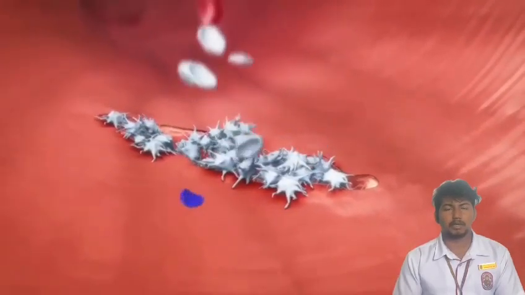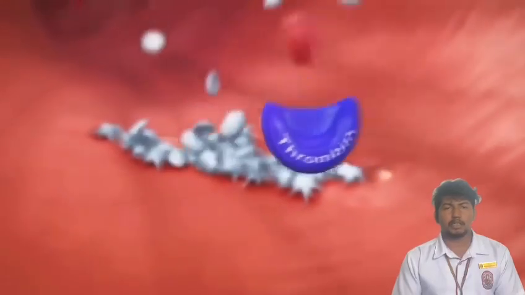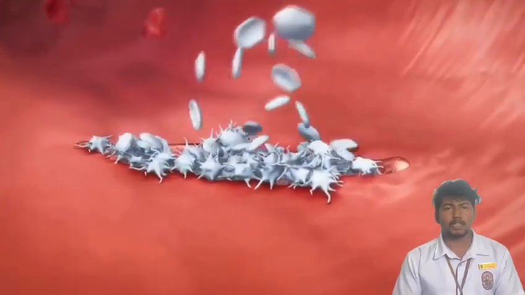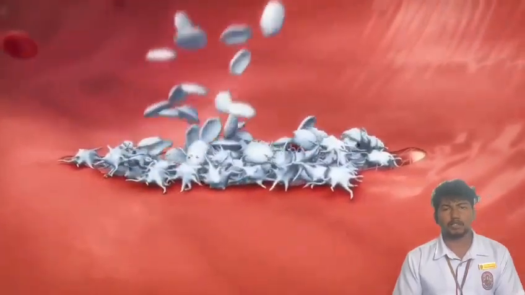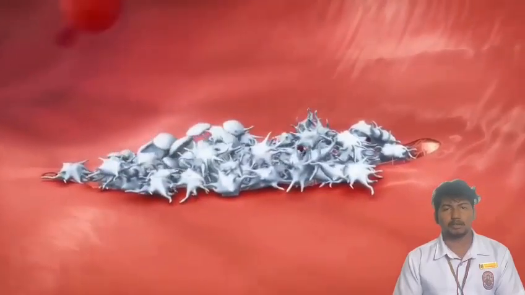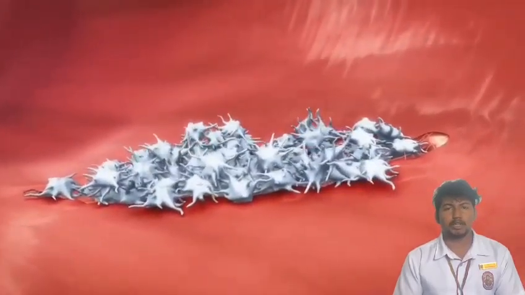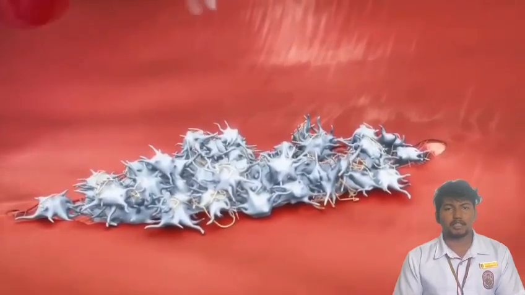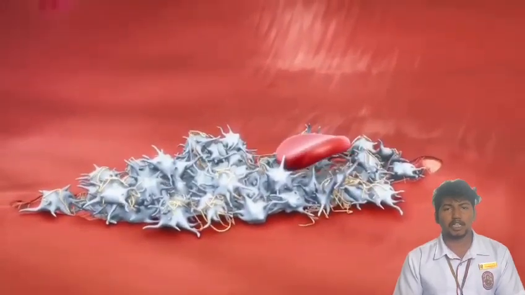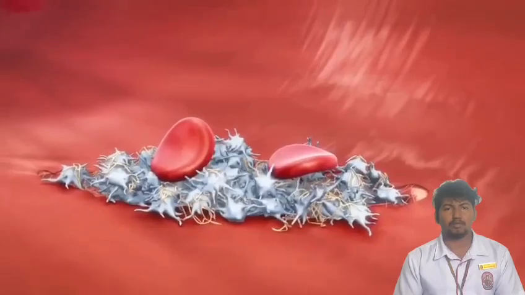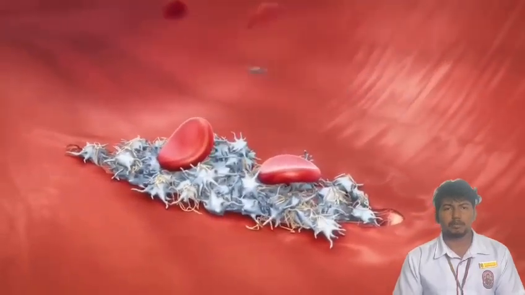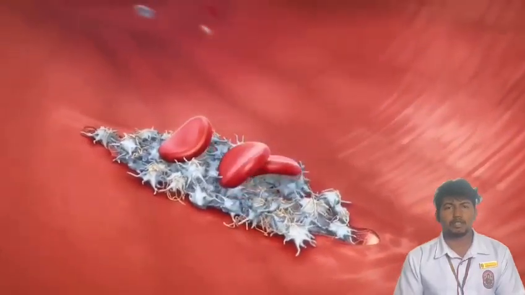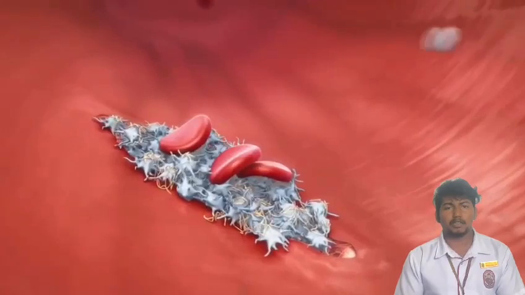Whether it is the intrinsic or extrinsic pathway, both end in the same step: conversion of soluble fibrinogen into insoluble fibrin strands, and these fibrin strands get deposited on the platelets. The fibrin stabilizing factor cross-links these fibrin strands and makes a meshwork, a network of fibrin. Now the primary platelet plug is converted into the secondary platelet plug.